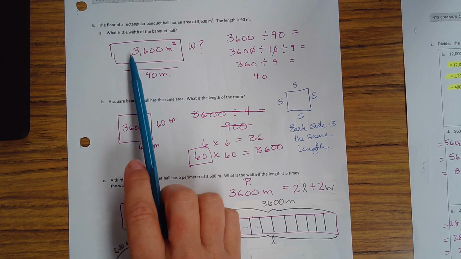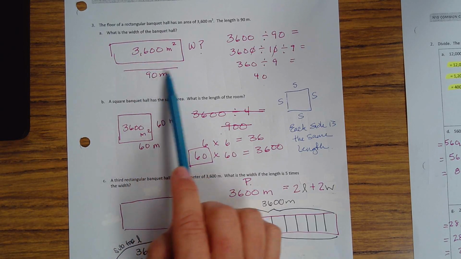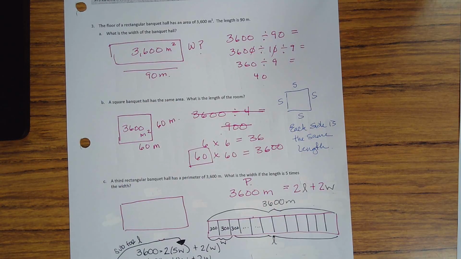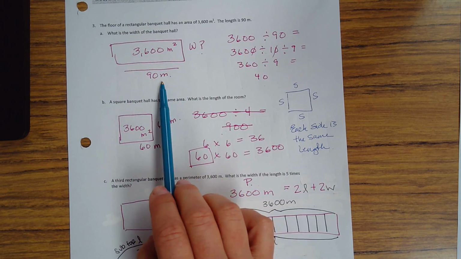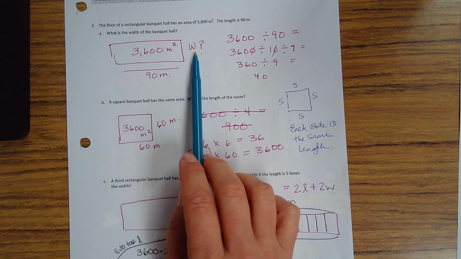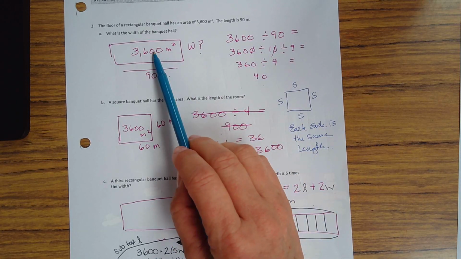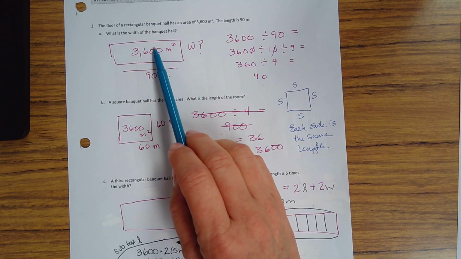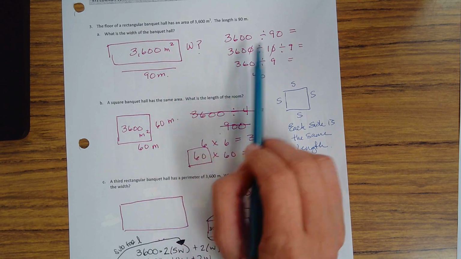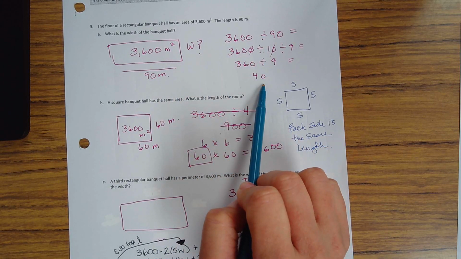Then on problem 3, 3,600 meters squared, you know the length, you need to try to find the width. So you know the area is length times width equals area. So if you take your whole, divide by the one you know, you're going to end up with the missing side.